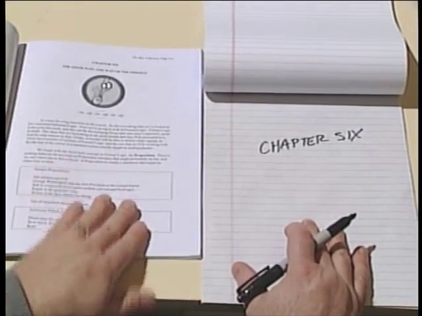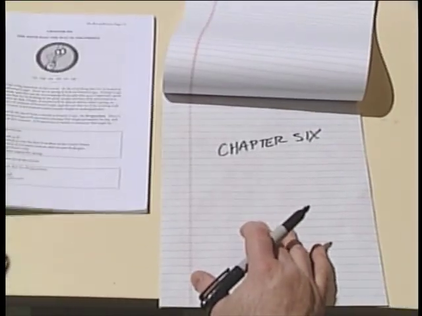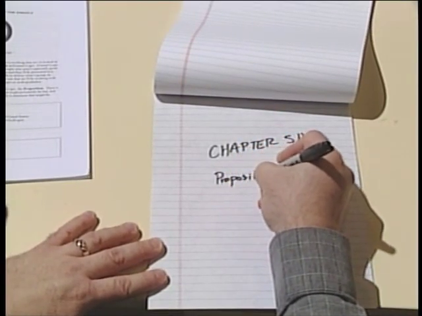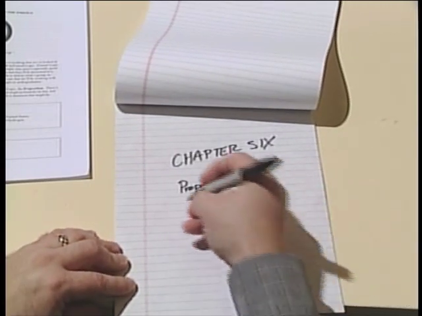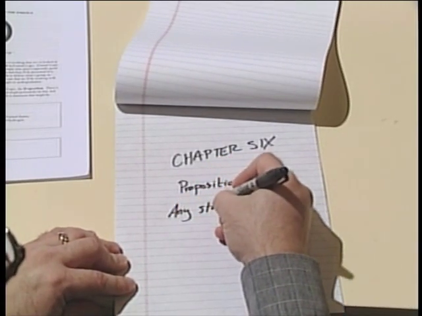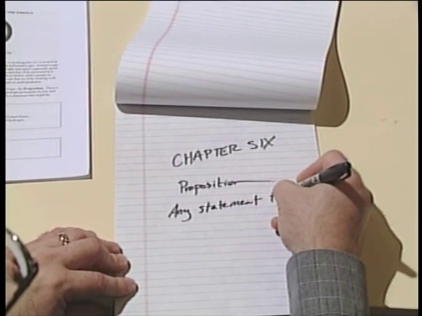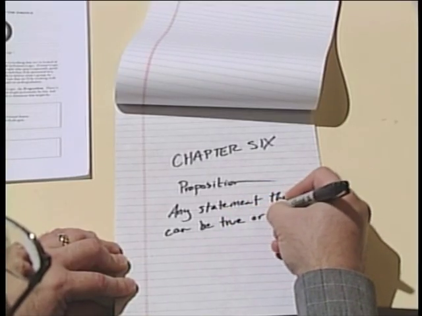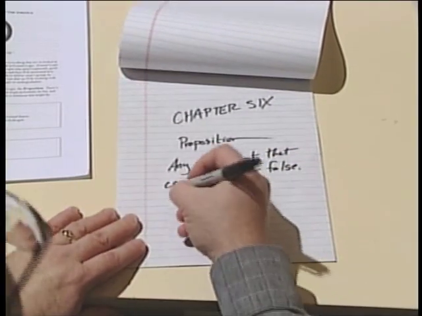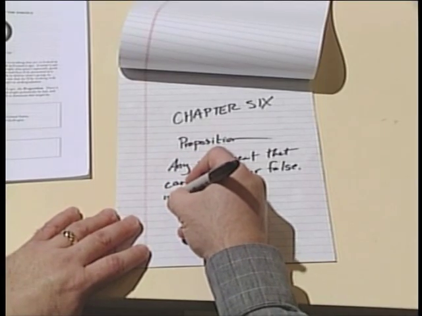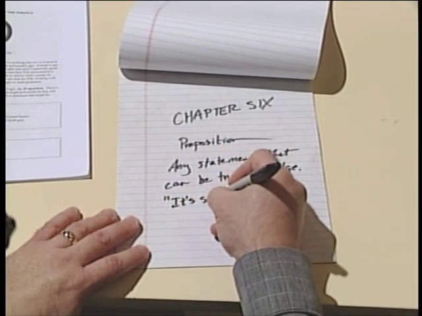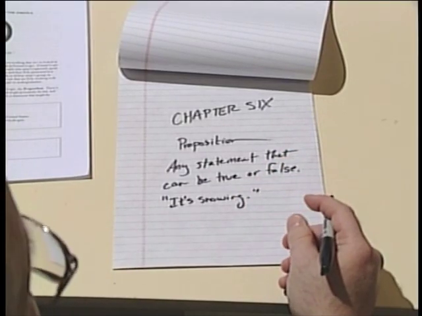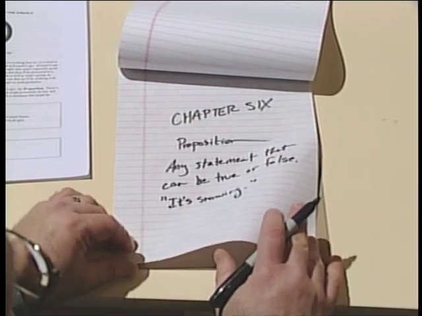But as it explains right off the bat here, there is a core unit to what we do in Chapter 6, and this is just called a proposition. A proposition is just any statement that can be true or false. And whether it's true or false might vary depending on when you make the statement. If I say it's snowing, most times you say that statement, it would be false. But realistically, if you're bothering to say it, you're probably saying something that's true.